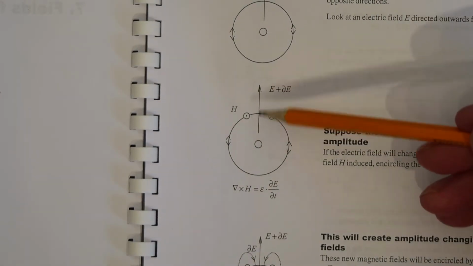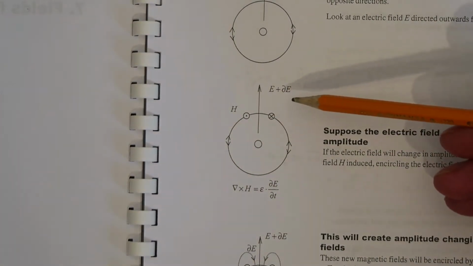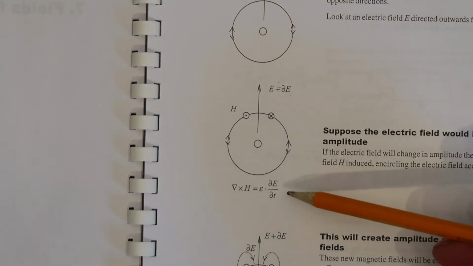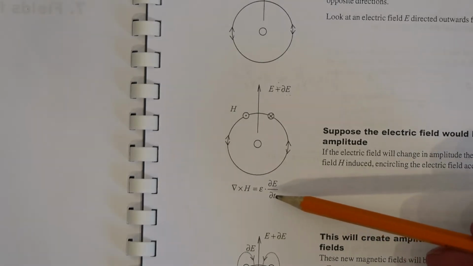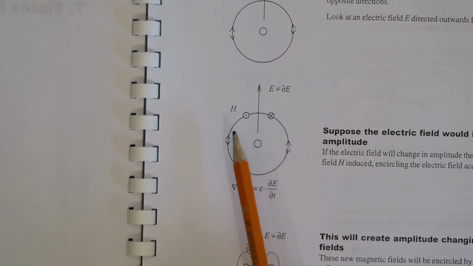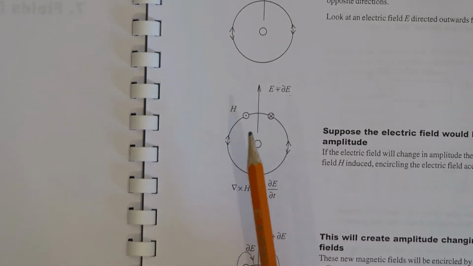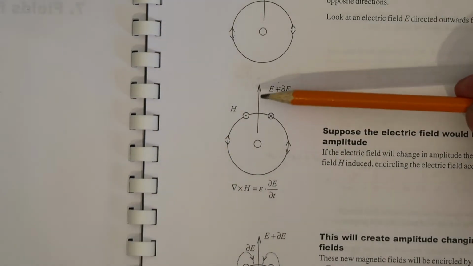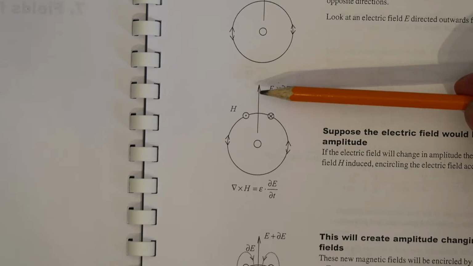Suppose this electric field will change in amplitude. Then we know from Maxwell's equations that this will create a rotating magnetic field around the electric field.